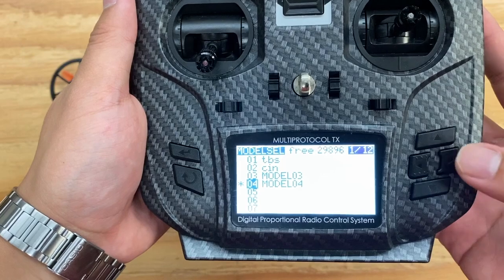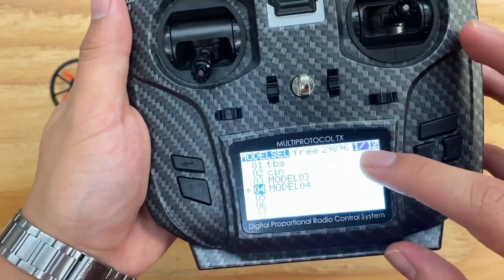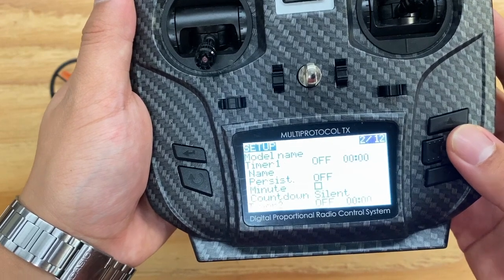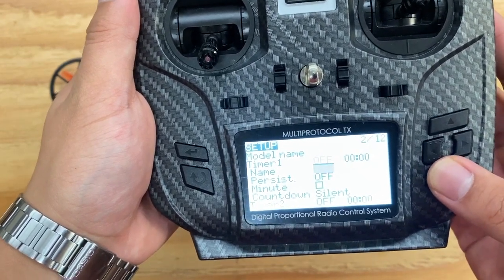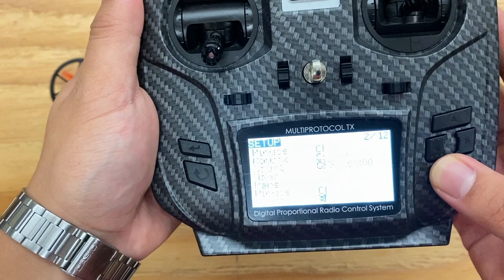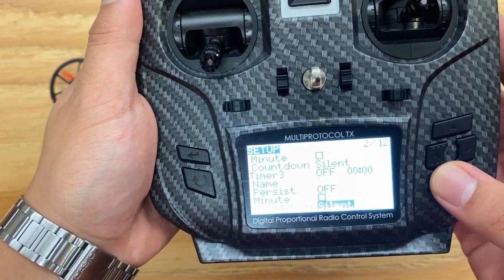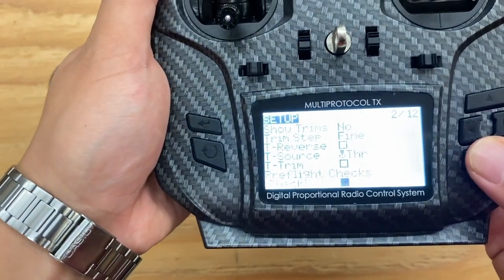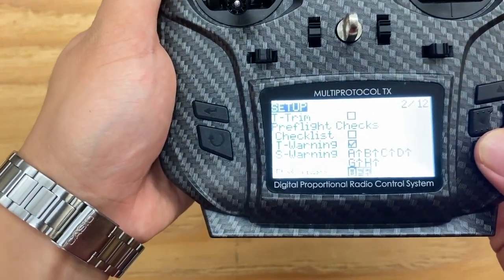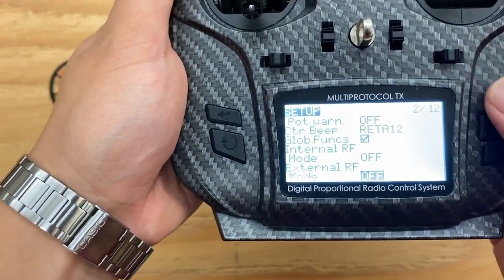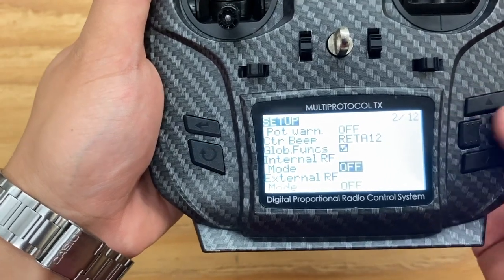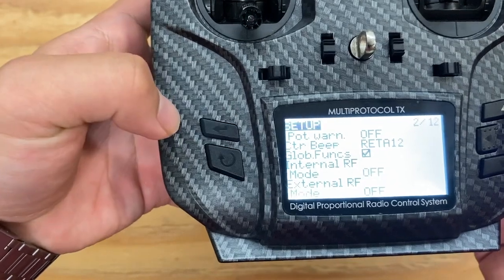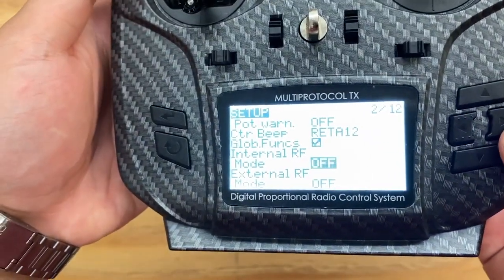And then you would want to go to the next page after here, and then go all the way down until you see internal RF. You go to internal RF, press the enter button, and it will start blinking.